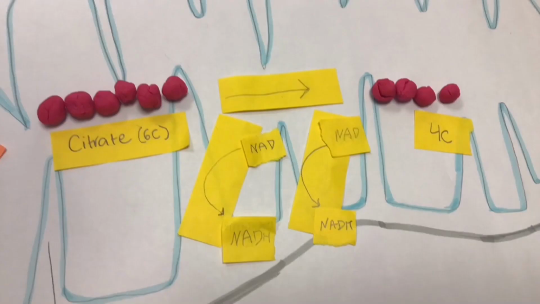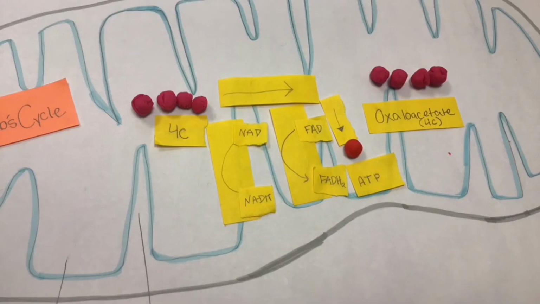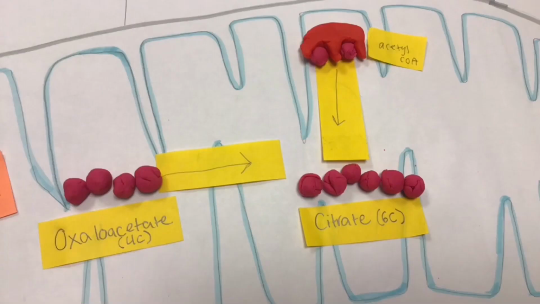Through the process of decarboxylation, 2 carbon atoms are released, and they eventually form 2 molecules of carbon dioxide. 1 molecule of ATP is produced in this process through substrate level phosphorylation. The intermediate oxaloacetate is formed, and it binds once again to another acetyl coenzyme A, which forms the citrate. The cycle is then able to restart.